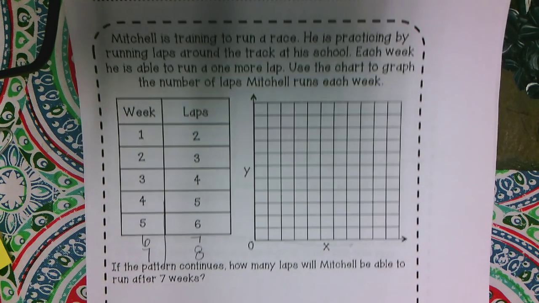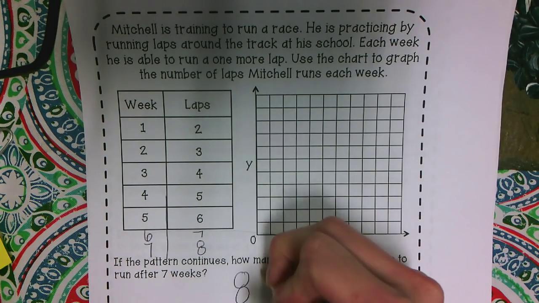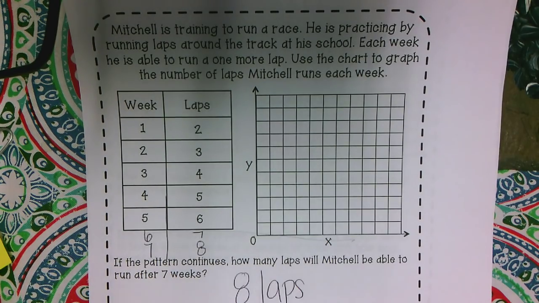So if our pattern continues, how many laps can he run after 7 weeks? Well, that's pretty easy. It would be 8 laps.